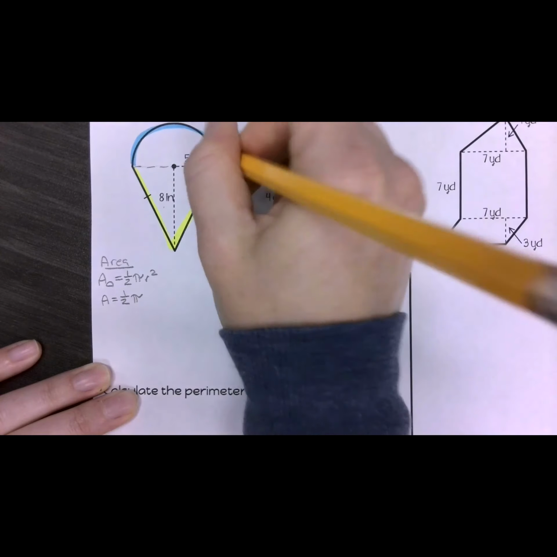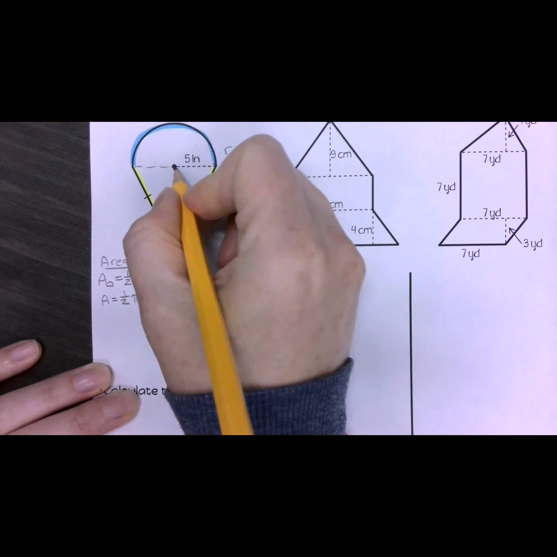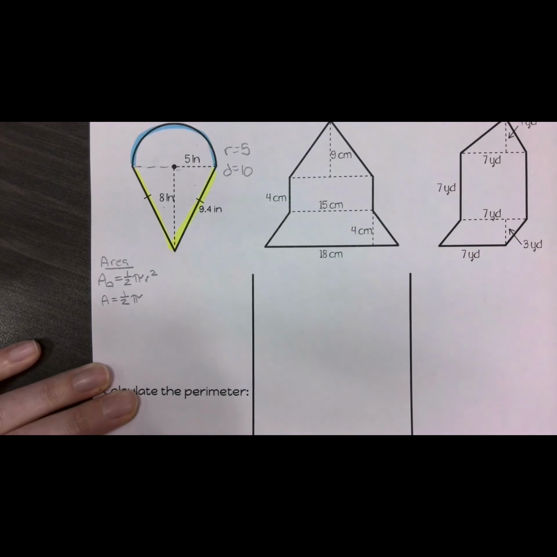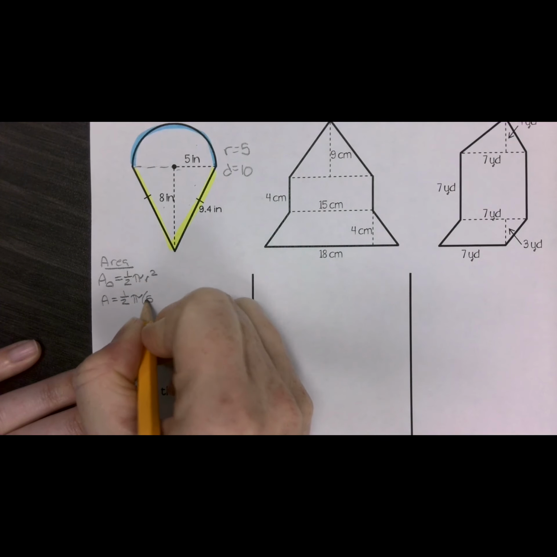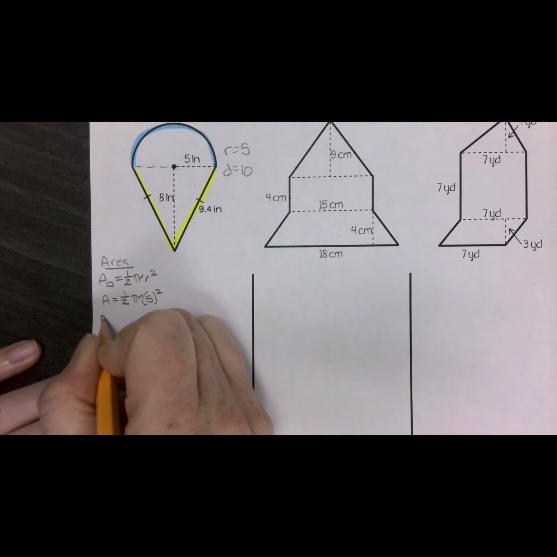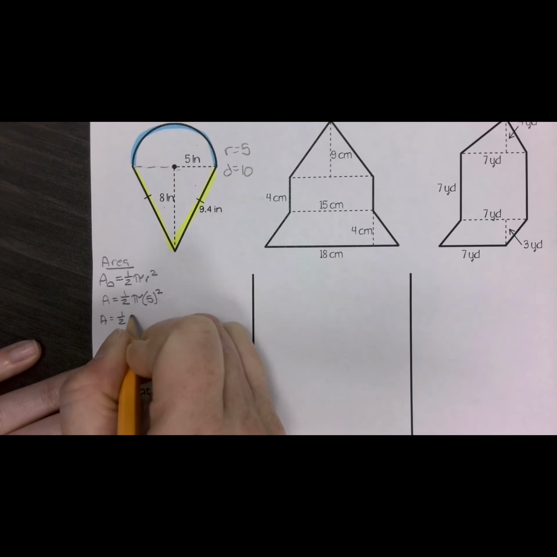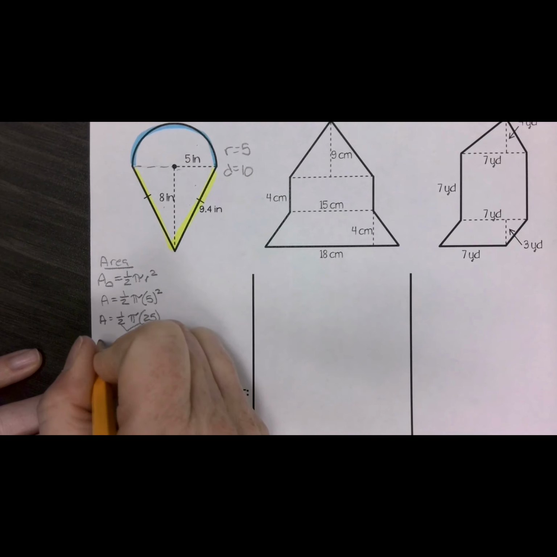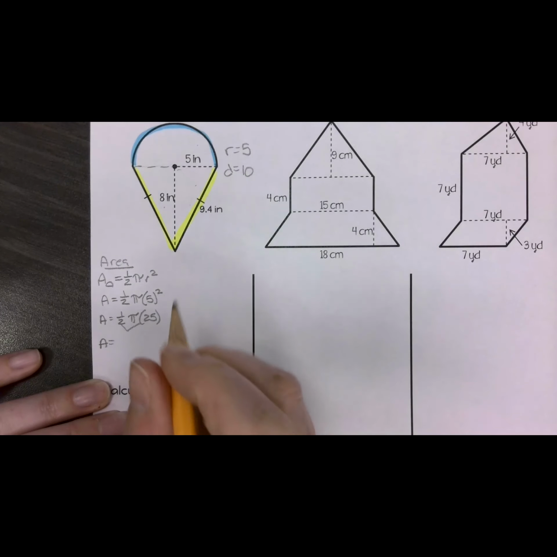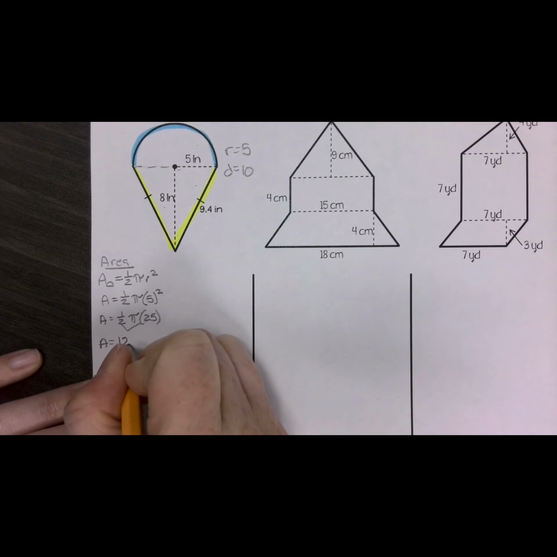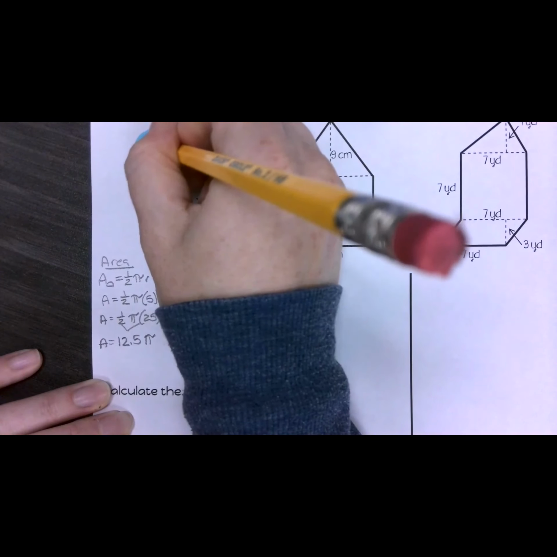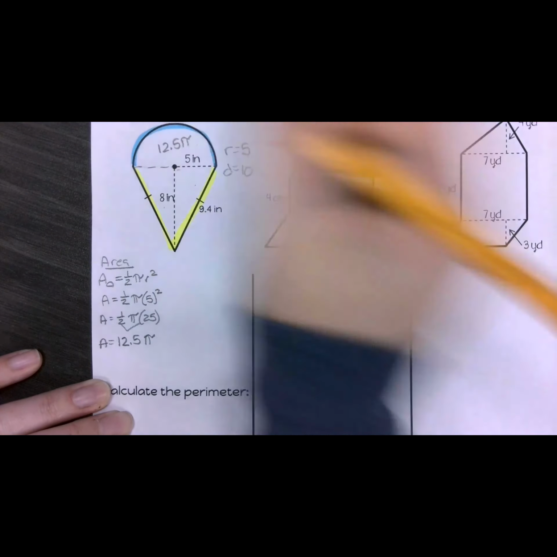Let's identify our radius and our diameter. If our radius is 5, that means our diameter is 10. And in this case, we're going to be using the 5. So 5 squared. Area equals 1/2 pi times 25. Well, what's half of 25? We know that half of 25 is 12.5. So now, for the area of the semicircle, we have 12.5 pi.